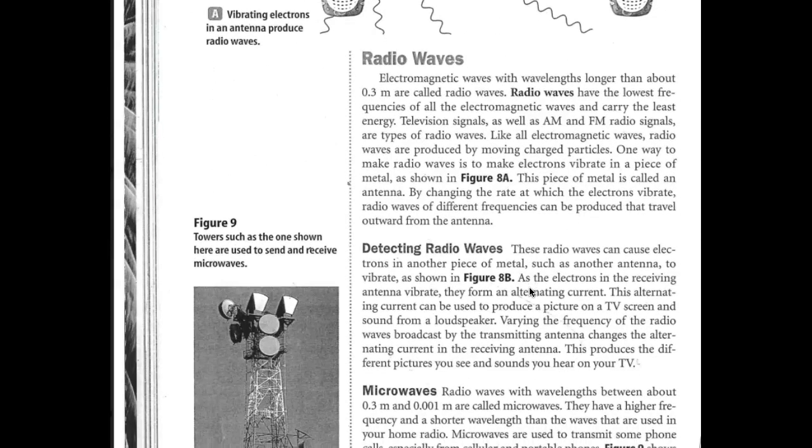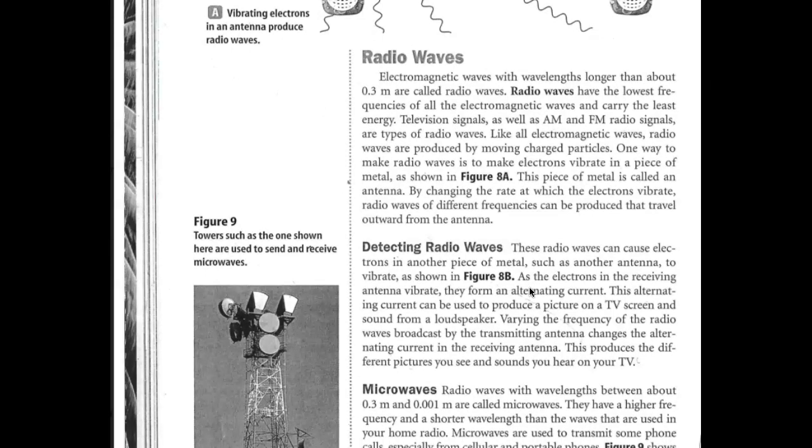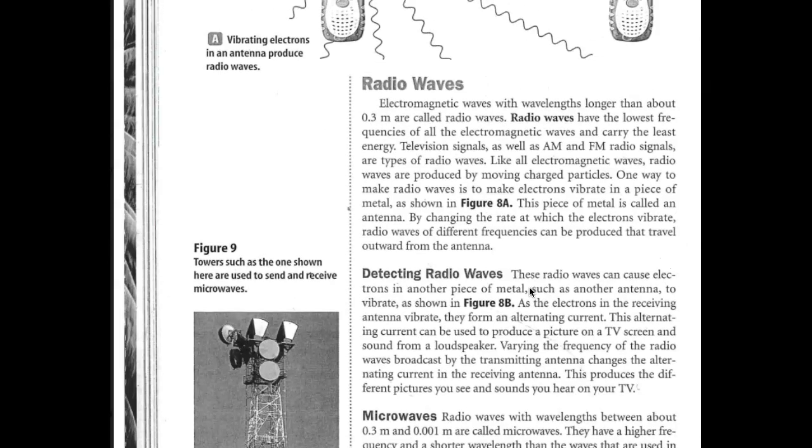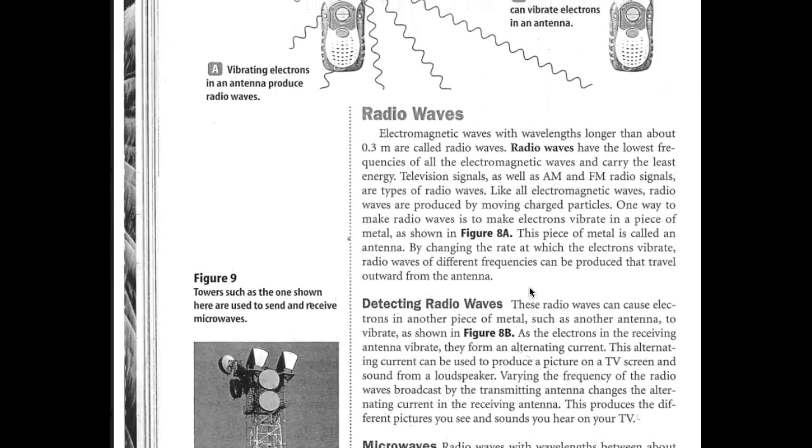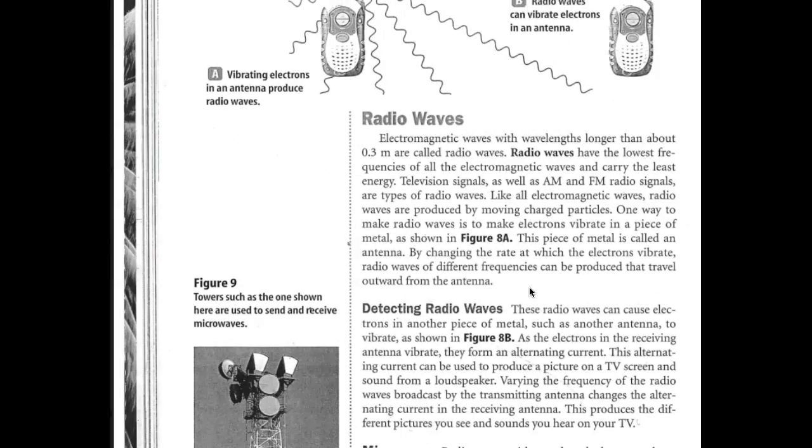These radio waves can cause electrons in another piece of metal, such as another antenna, to vibrate, as shown in figure 8b. As the electrons in the receiving antenna vibrate, they form an alternating current. This alternating current can be used to produce a picture on a TV screen and a sound from a loudspeaker. Varying the frequency of the radio waves broadcast by the transmitting antenna changes the alternating current in the receiving antenna. This produces the different pictures you see and the different sounds you hear on your TV.